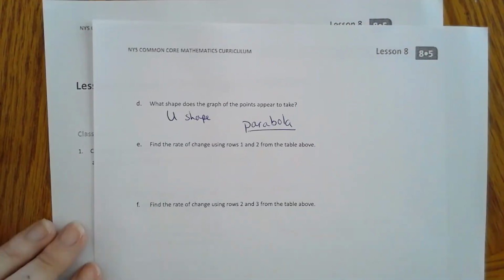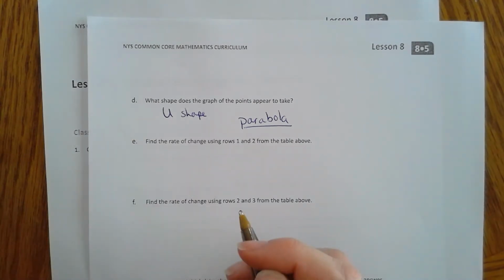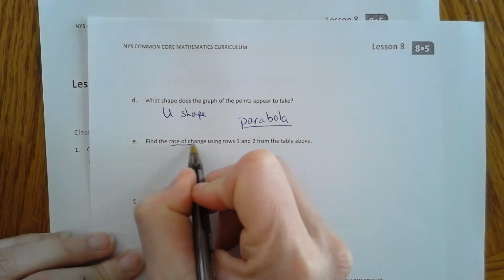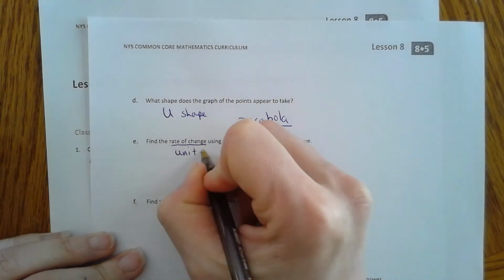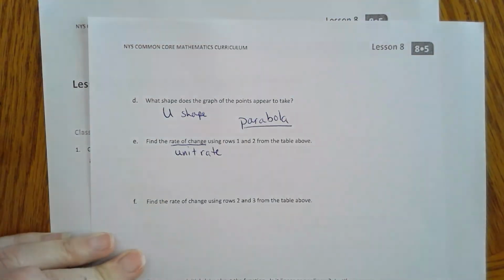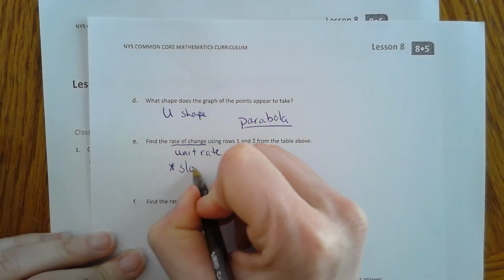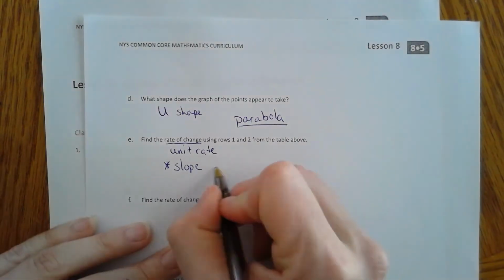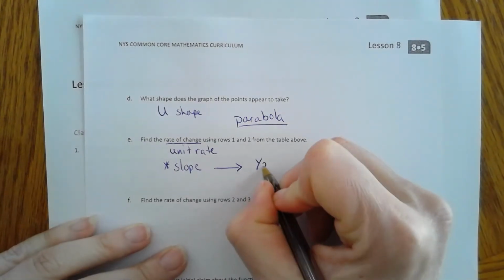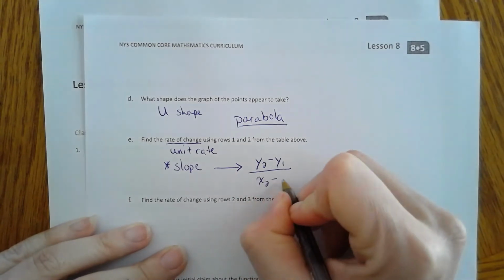Okay, so find the rate of change using rows 1 and 2 from the table above. Let's talk about this. Rate of change, we've heard that term before. That's another phrase for saying unit rate. And if we say unit rate, that's another way of saying slope. So what I need us to do is remember the slope formula. Our slope formula, remember, is the difference in our y's, y sub 2 minus y sub 1, over x sub 2 minus x sub 1.